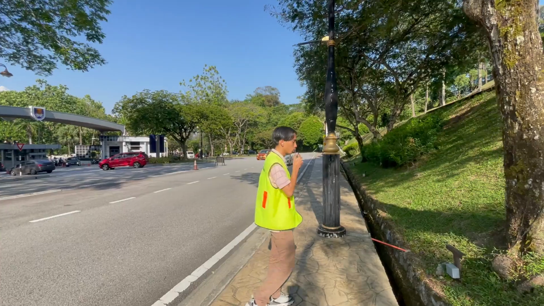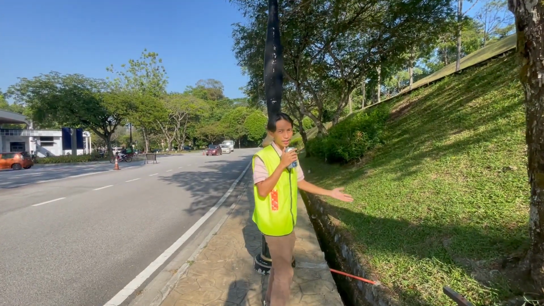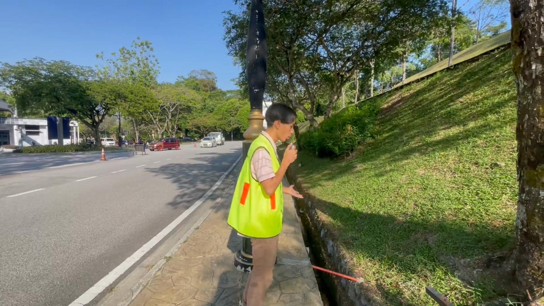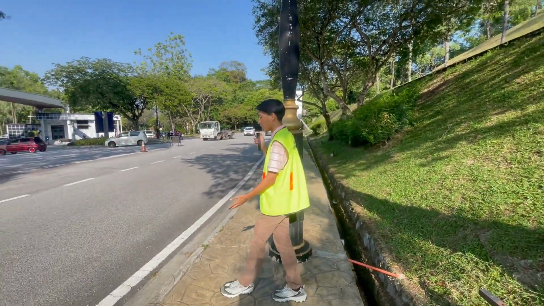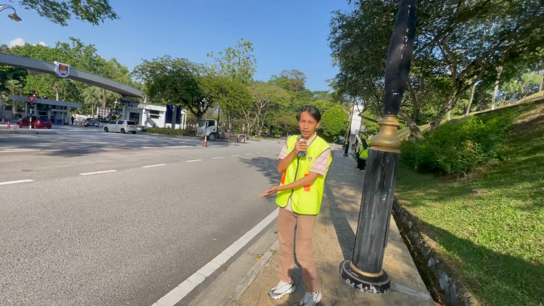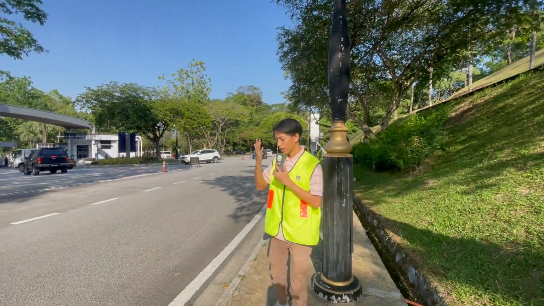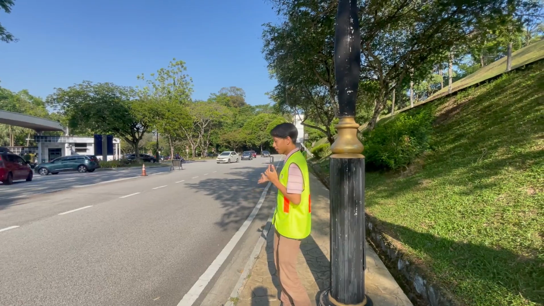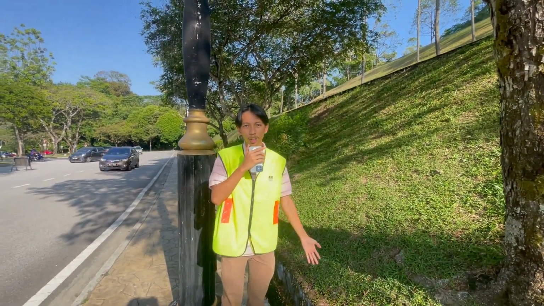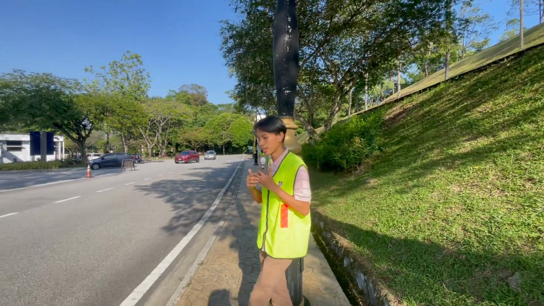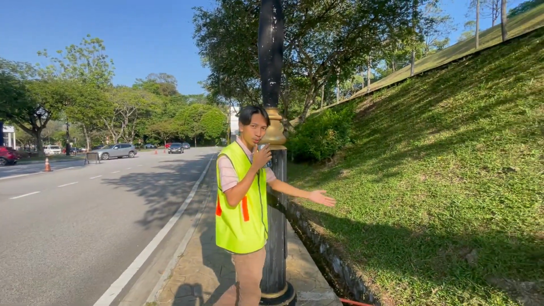They need to avoid the lamppost to walk, and because of that, it will lead to pedestrians walking near the drain or near the road. Thus, to mitigate this issue, we can put up railings and also drainage grills to prevent pedestrians from going into the road or falling into the drain.